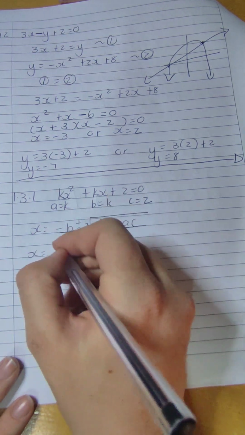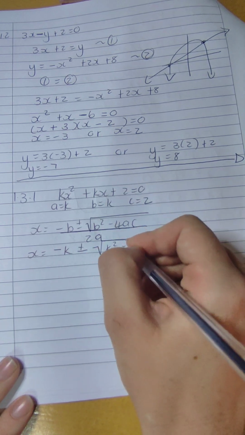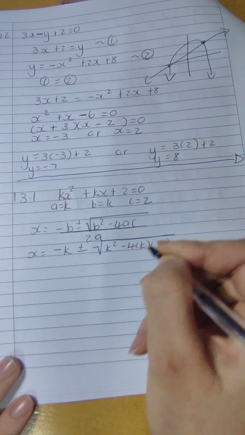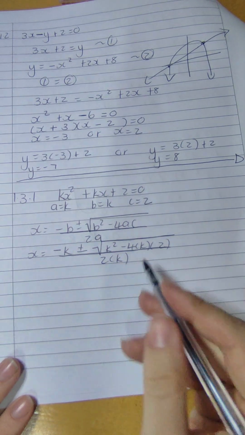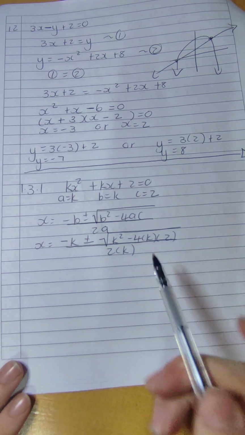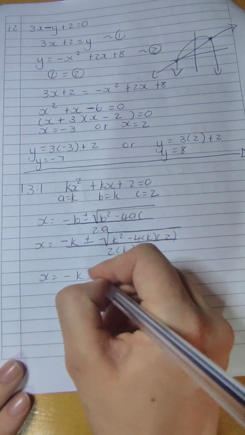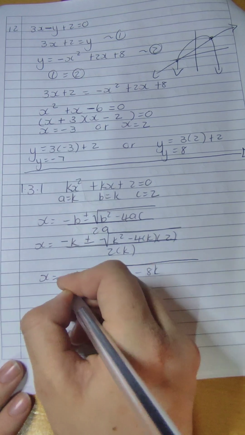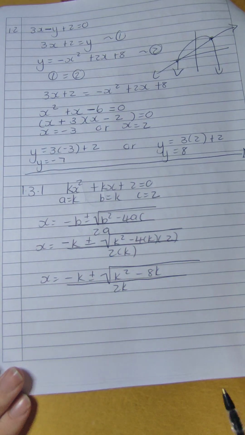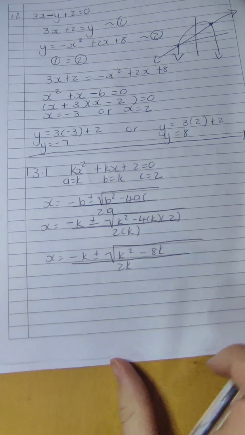So x is equal to negative k plus or minus the square root of k squared minus 4 times k times 2, all over 2 times k. Now I can simplify this because I can say negative 4 times 2, which is going to give me negative 8. So x equals negative k plus or minus the square root of k squared minus 8k, over 2k. And there's my answer in terms of k. My answer still needs to have a k in it to be in terms of k.